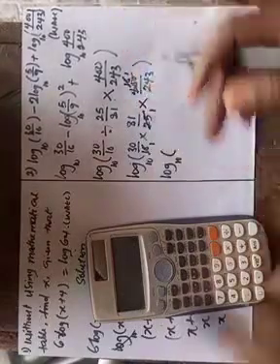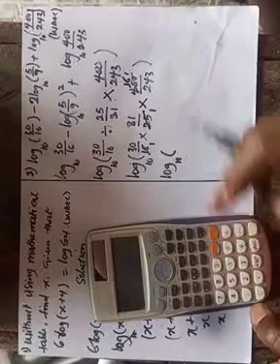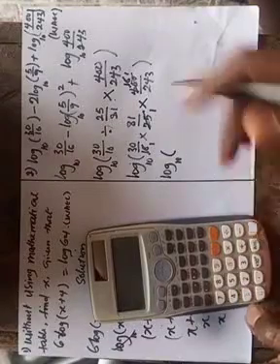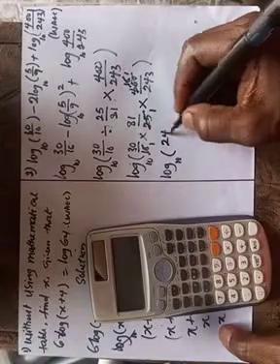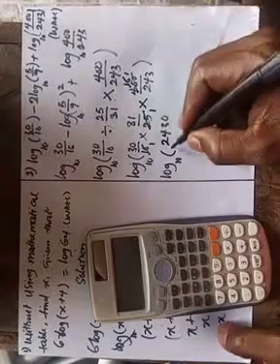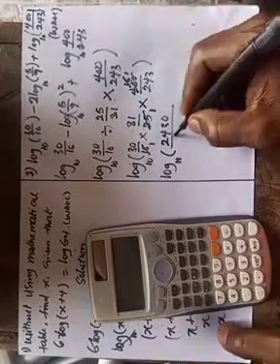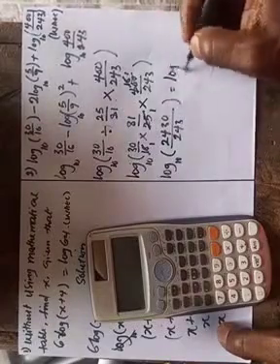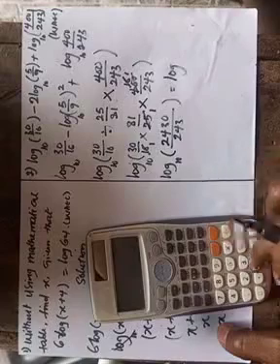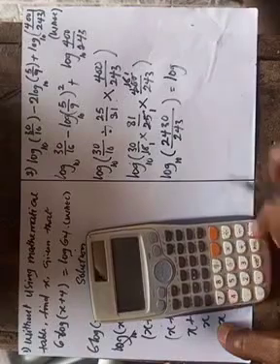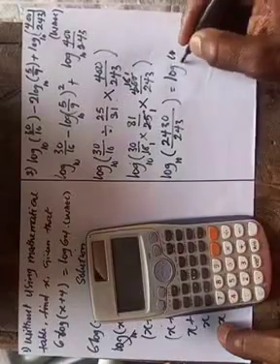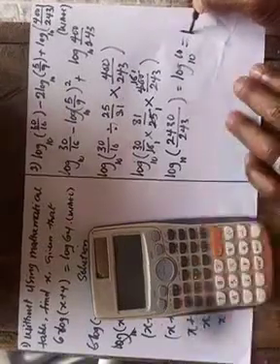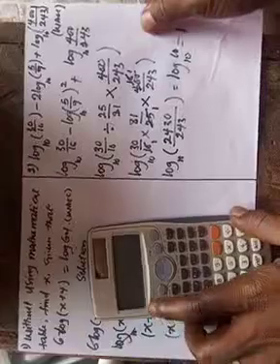We can now do the multiplication. That's 30 multiplied by 81 equals to 2430 divided by 243, which is equals to log 10, that's log 10 base 10. And log 10 base 10 equals to 1. Log 10 base 10 equals to 1.